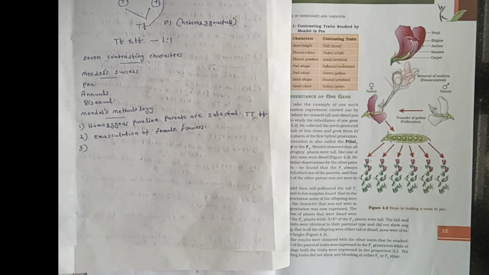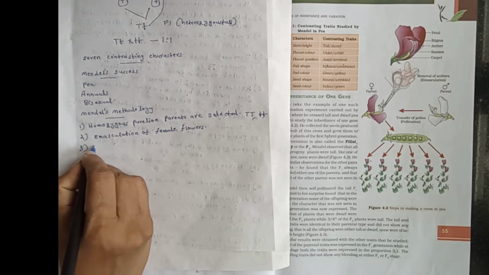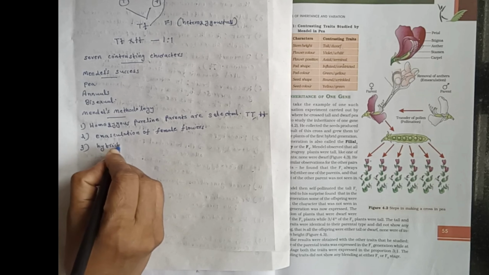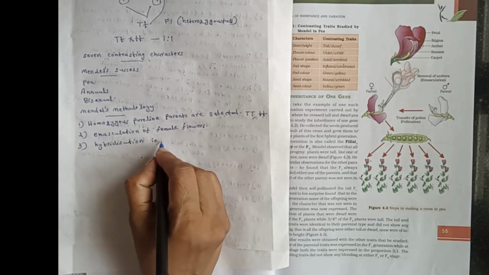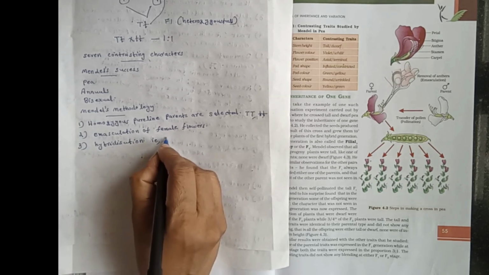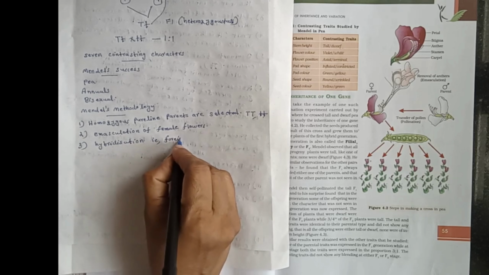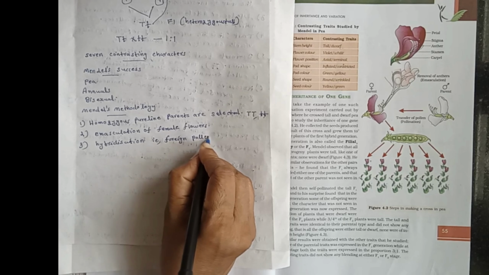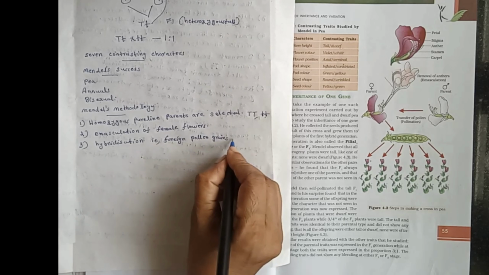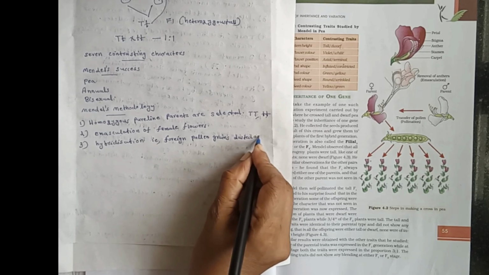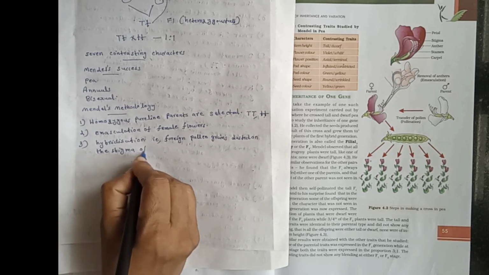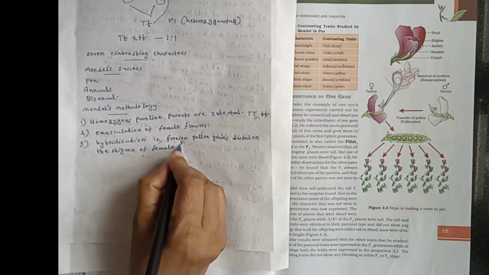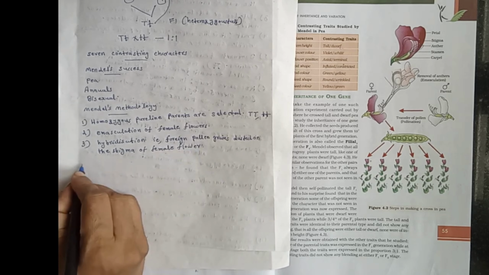After hybridization, female flowers are bagged separately.